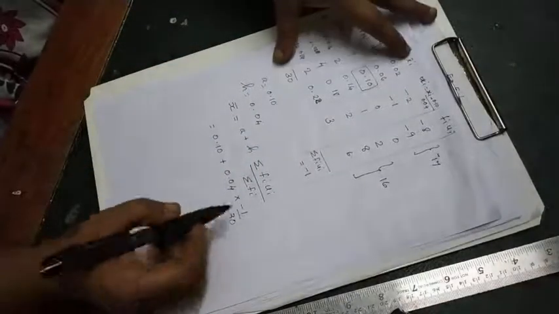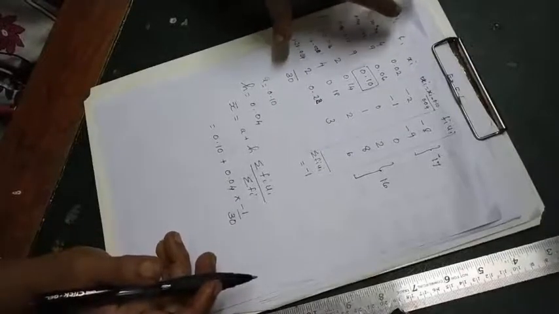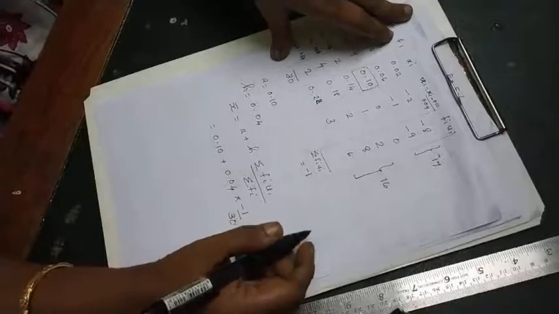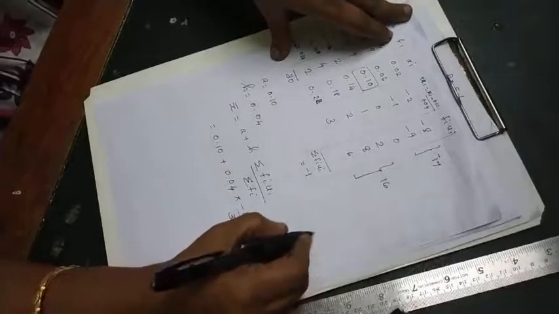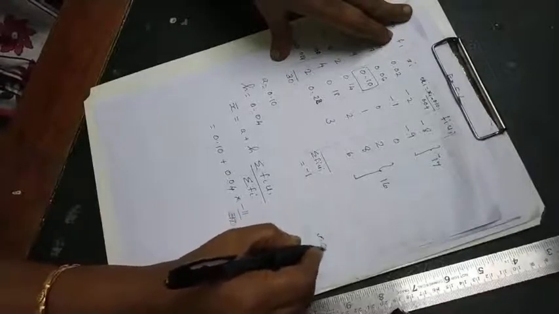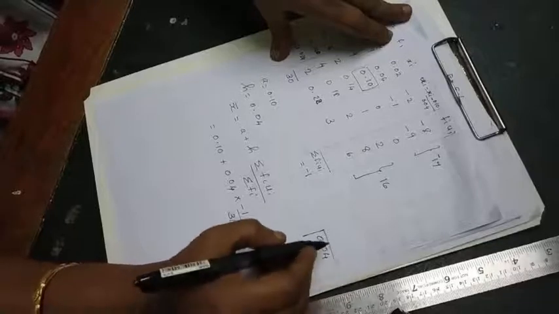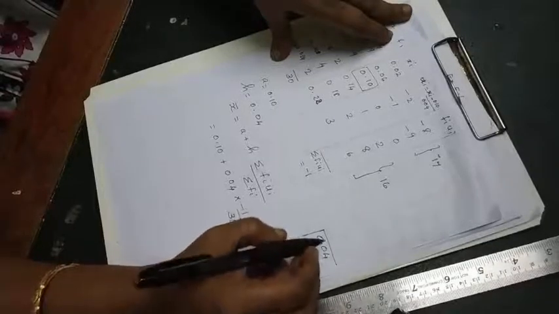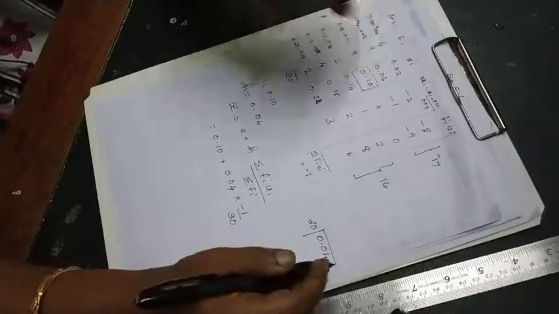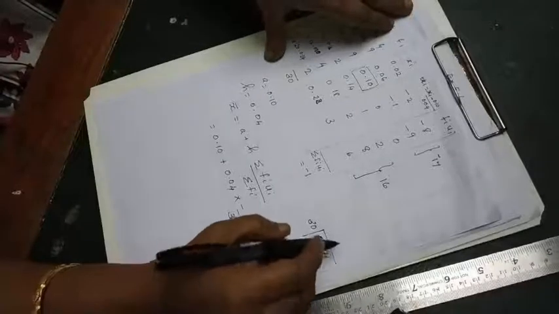So -1 into this one, so divide and see. 0.04 divided by 30 it will come. Okay, so first in this one it will not go.